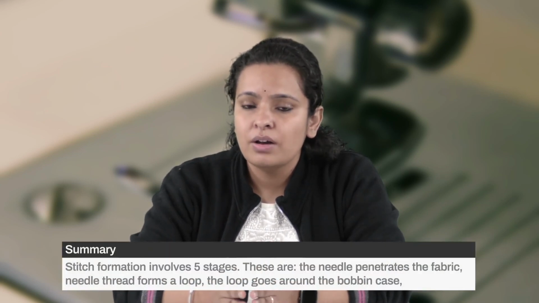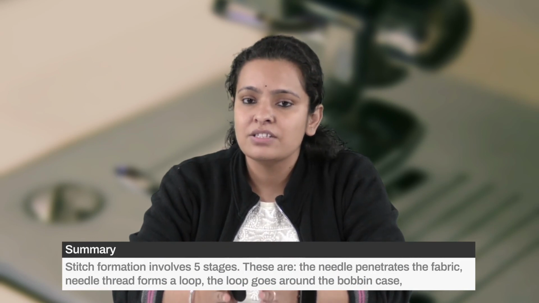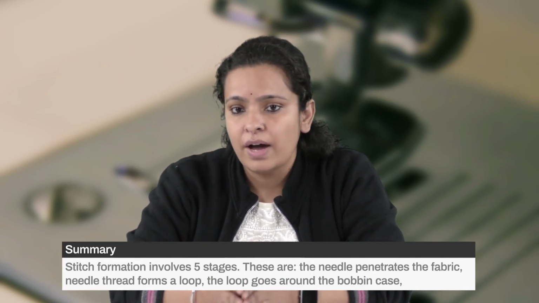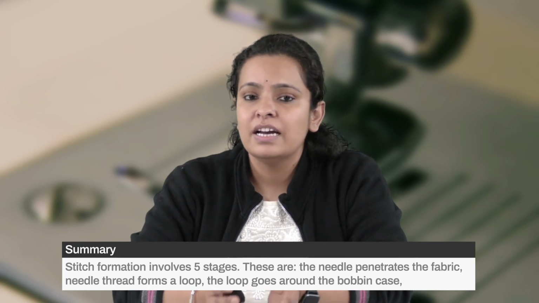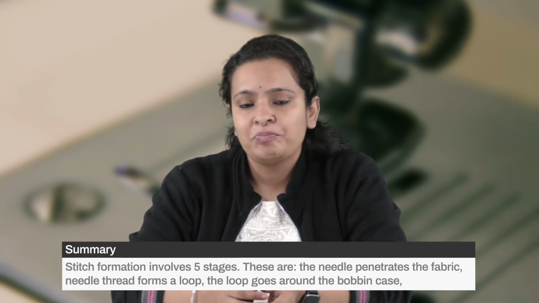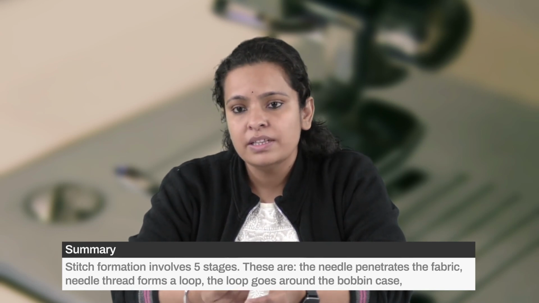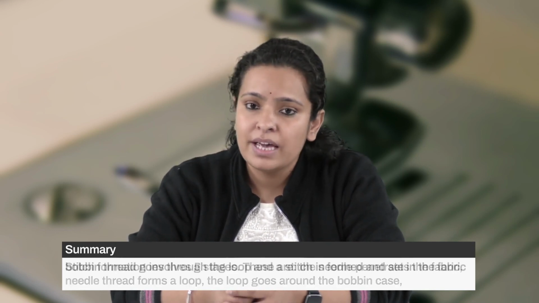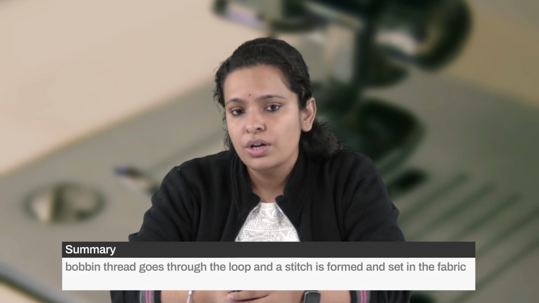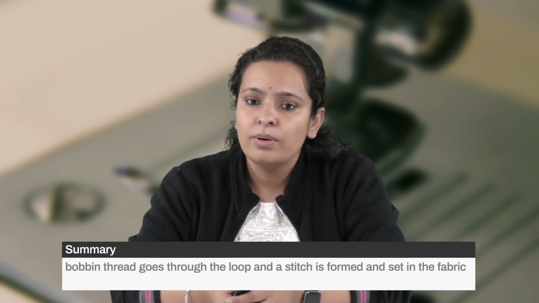And we discussed the stitch formation, in which we discussed that the stitch is formed in stages of 5. First, the needle penetrates into the fabric, the needle thread forms a loop, then the loop goes around the bobbin case, and the bobbin thread goes through the loop and the stitch is formed and set in the fabric. So this is how the stitch is formed on a fabric. In this session we discussed all about the formation of the stitch and most importantly stitches per inch.